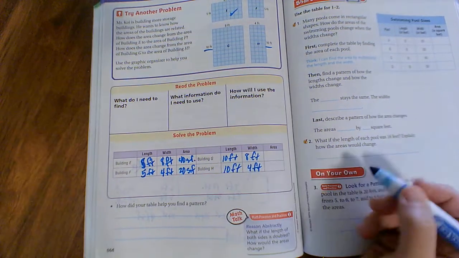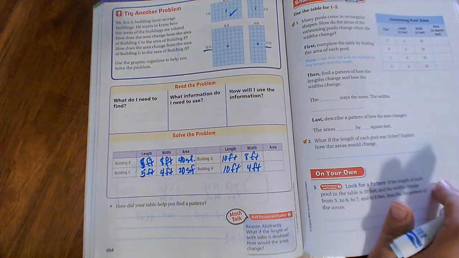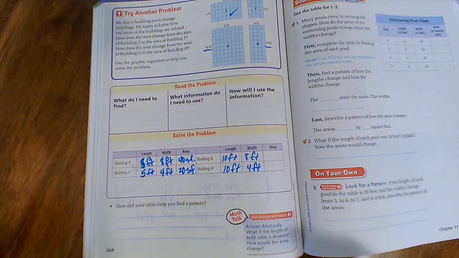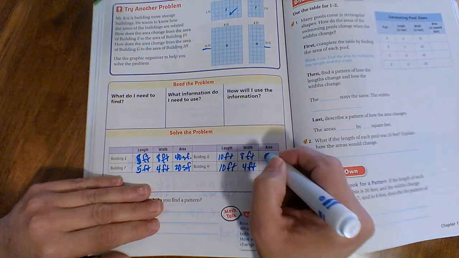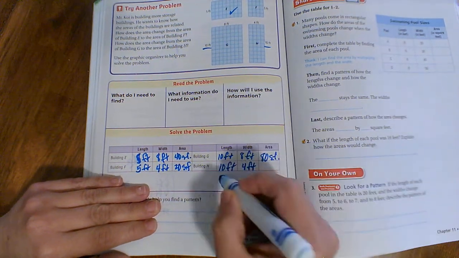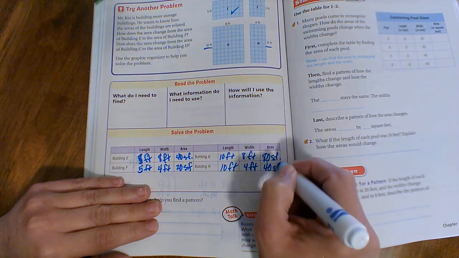Huh. The length is the same, but the width is half. So what do you think is going to happen to the area? Let's look at that. 10 times 8 is 80 square feet. So what do you think 10 times 4? 40. The area becomes half.